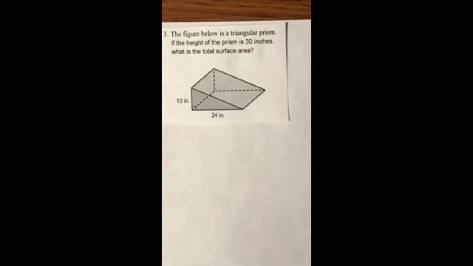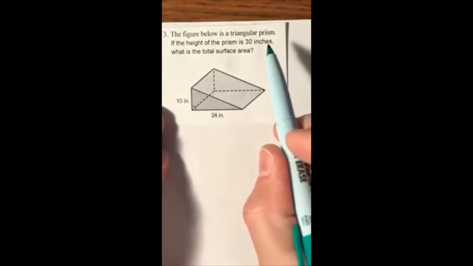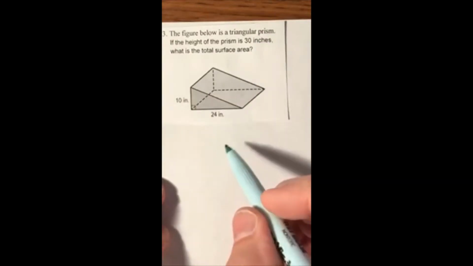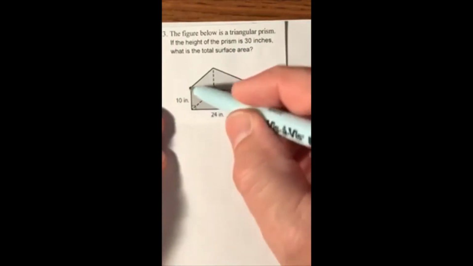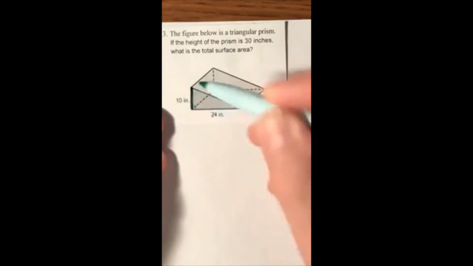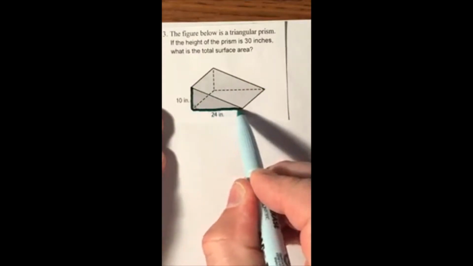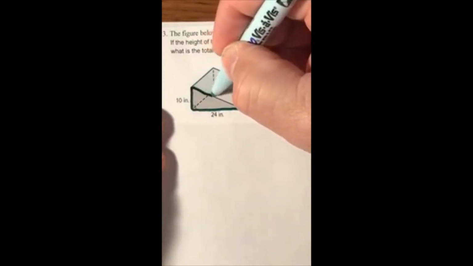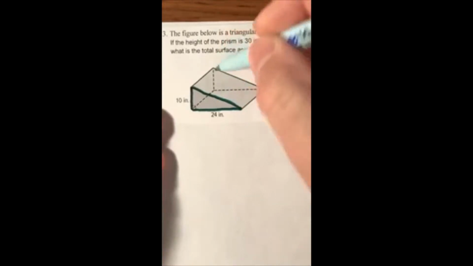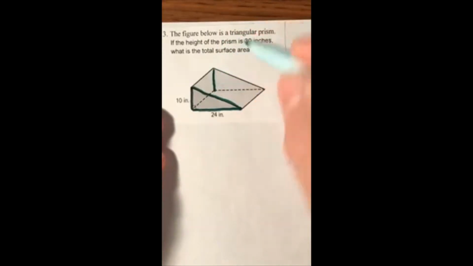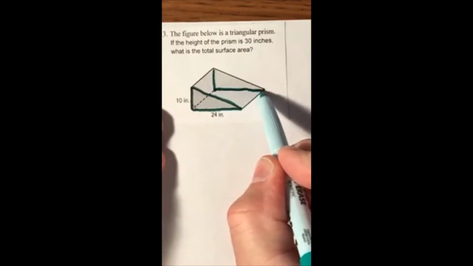Go to your formula chart, look up the formula for prism. First thing, go ahead and identify your bases. We've got this triangle here, and then one parallel and identical to it right here. These represent the bases.